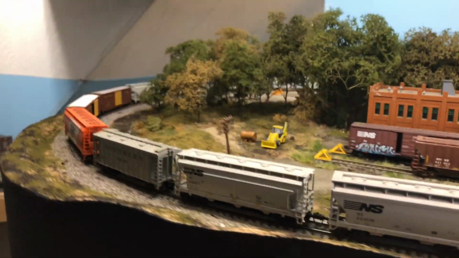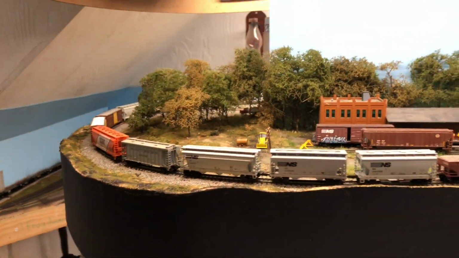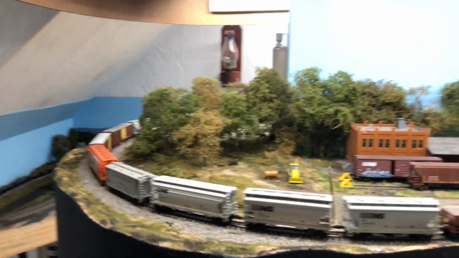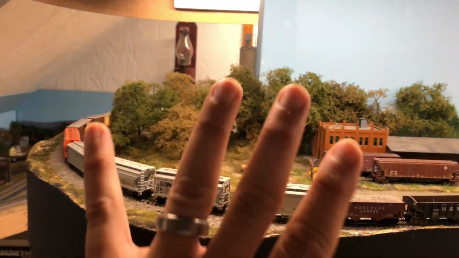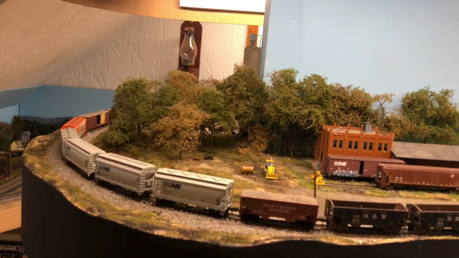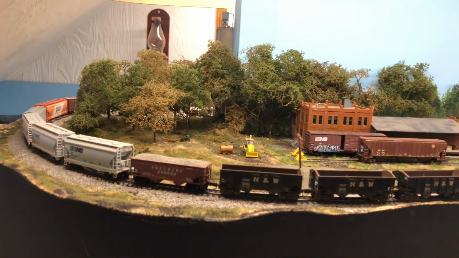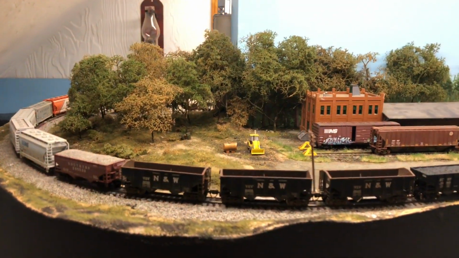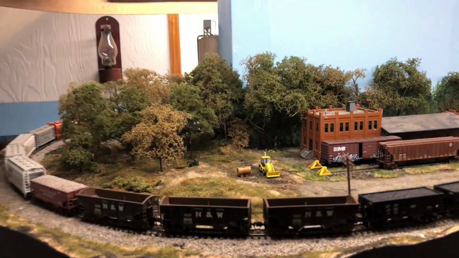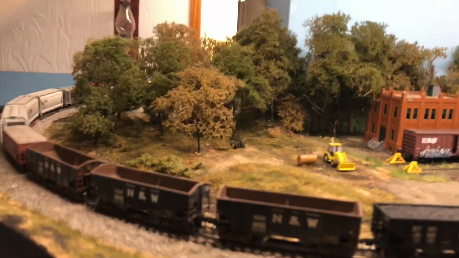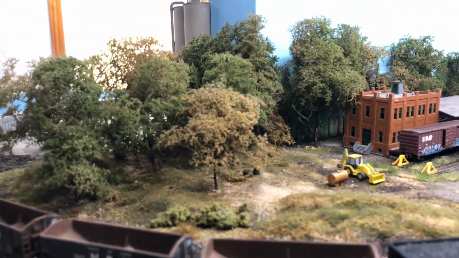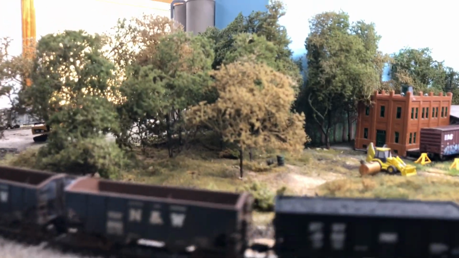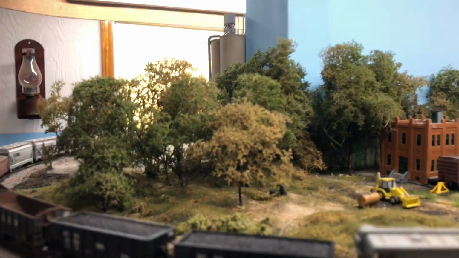Now, as the train comes around, this is the same concept where I wanted some kind of scene block. So instead of making another mountain, which I was like, well, that's just gonna look too repetitive, I just went with heavy forest. So a lot of trees. Very dense, but you still could barely see the train making the turn here.